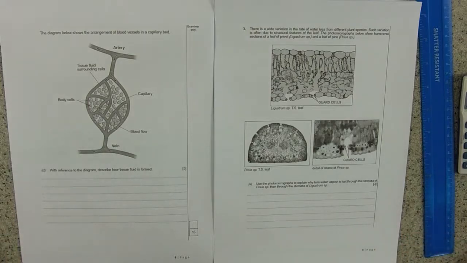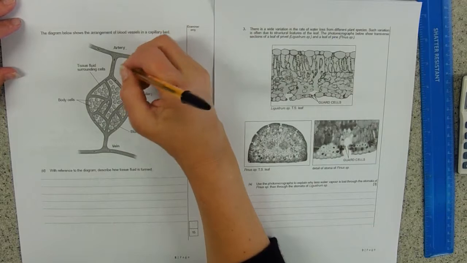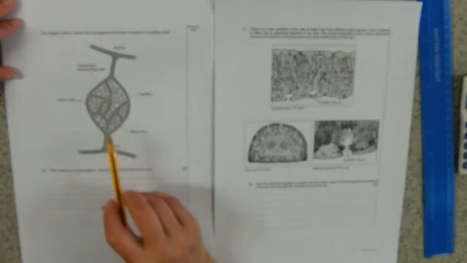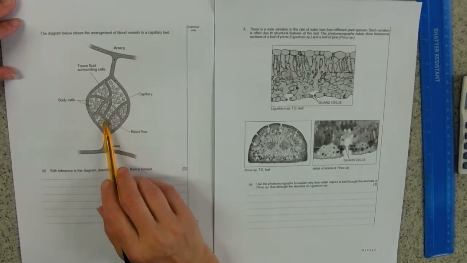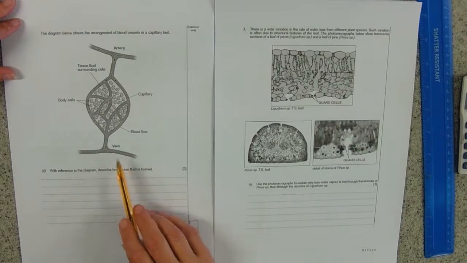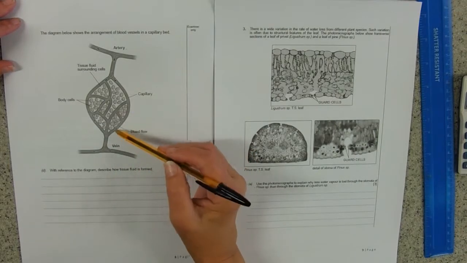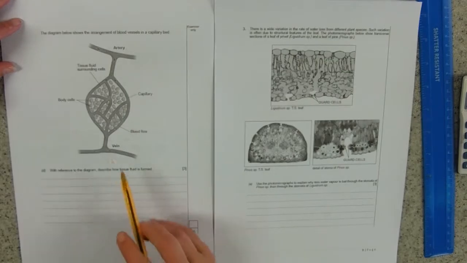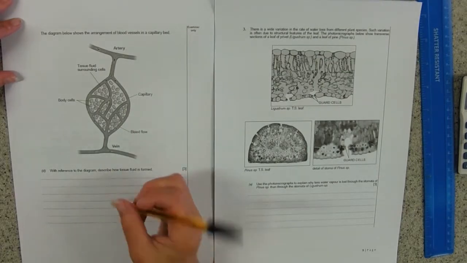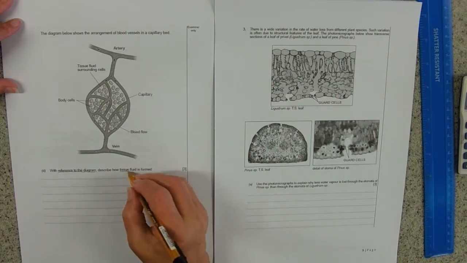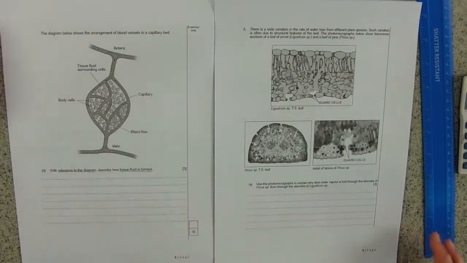So, the diagram shows the arrangement of blood vessels in a capillary bed. So here we've got the artery bringing blood in. We've got the capillary. I think you've got a picture like this in your notes with the cells of green in between, and it goes from red to blue. We've got the blood flow going through, we've got the body cells, and we've got the tissue fluid all labelled for you in the vein. So, with reference to the diagram, describe how tissue fluid is formed.